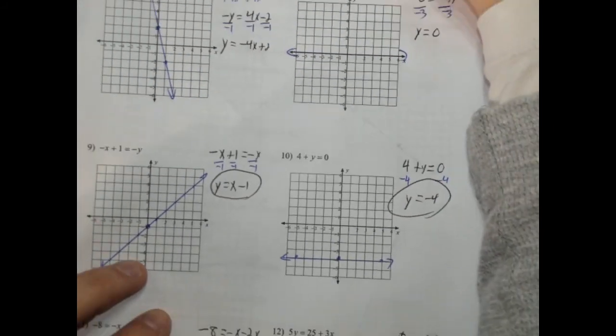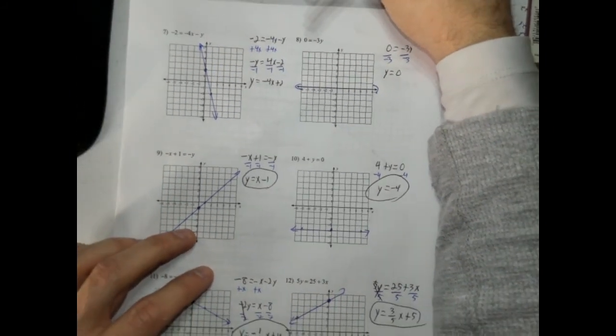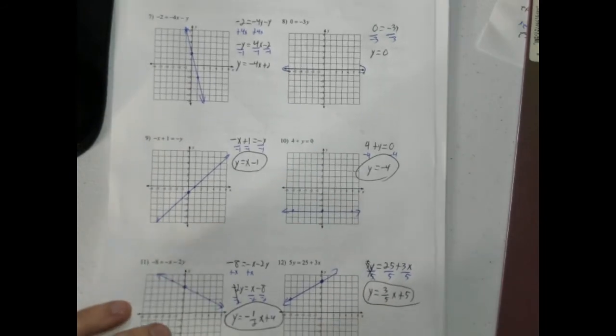All right, so I hope that helps. I assume that you've watched the first video. So let me know if you have any questions, especially with these. The horizontal and the verticals can be a little tricky. Okay? All right, thanks for watching, guys.